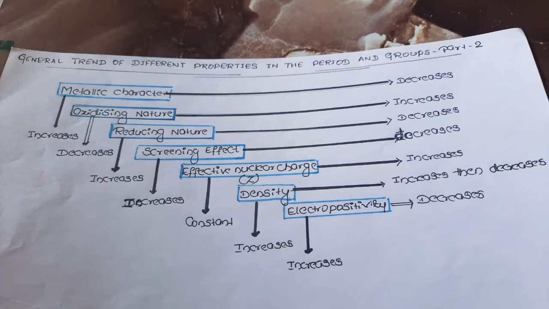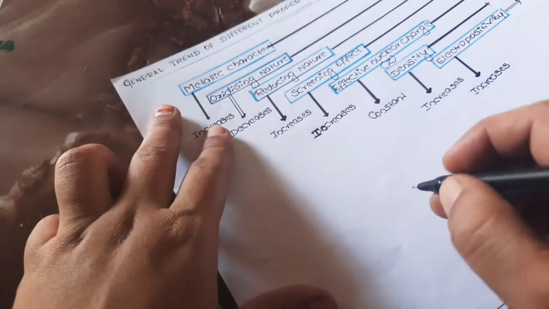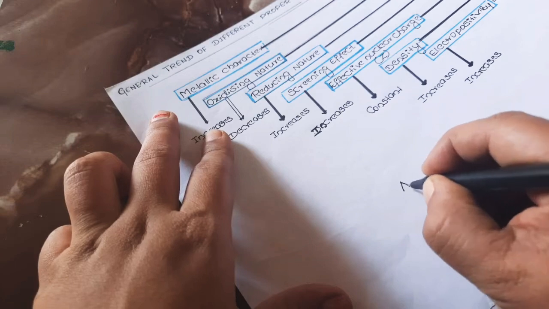The more electrons available in a metal, obviously their metallic character increases, or the ability to donate the electron increases. Agree? So here, one trend you have to keep in your mind is the atomic radius.